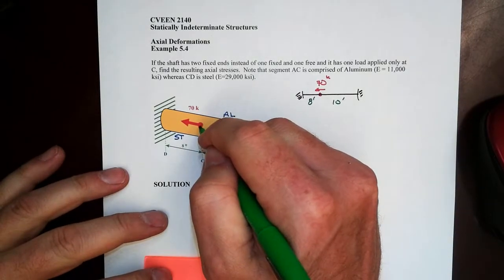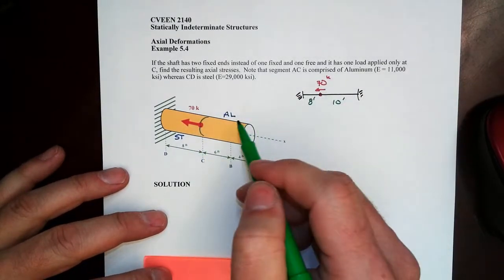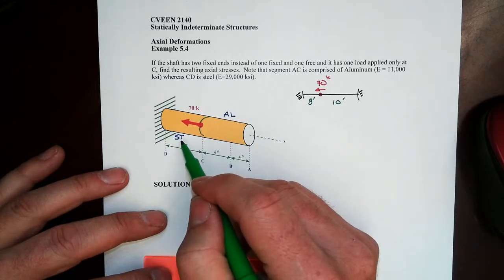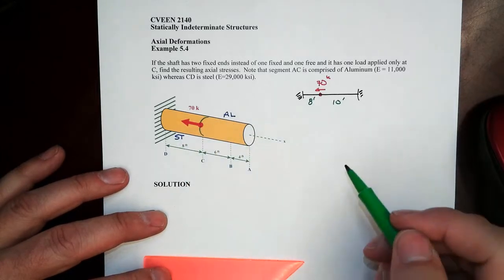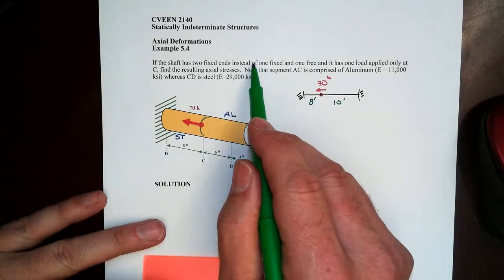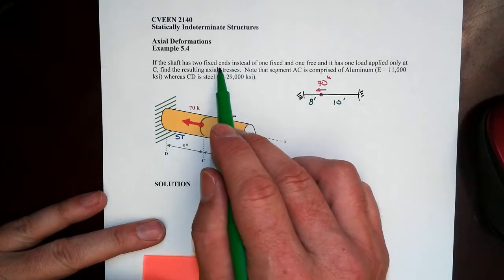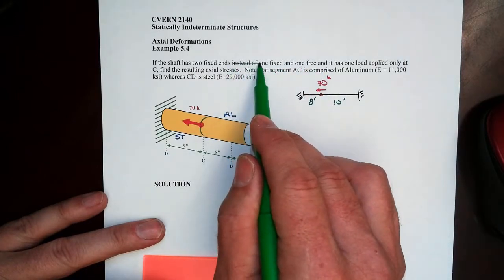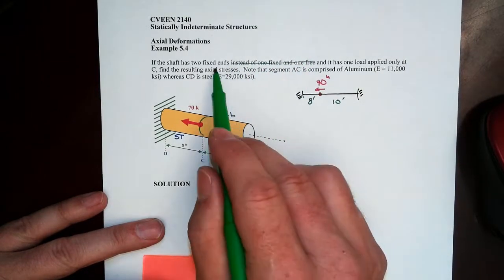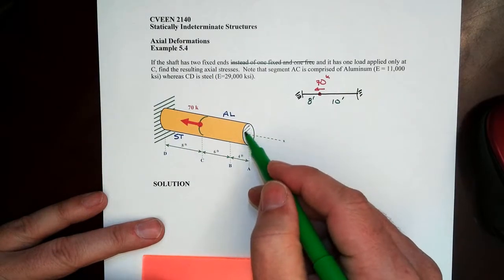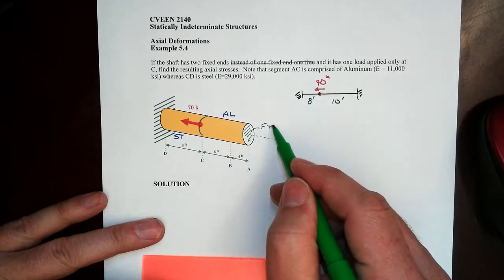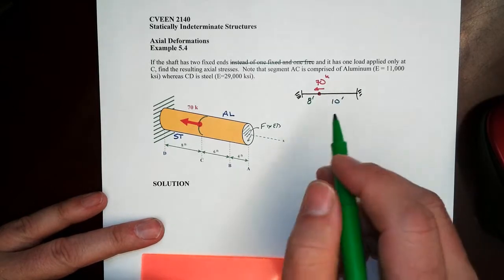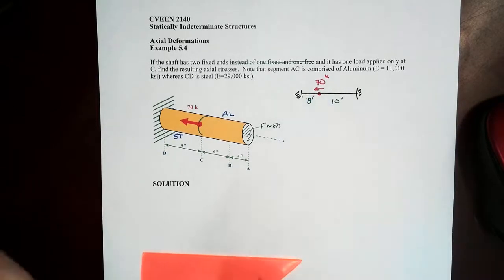So let's get that in there. Aluminum over here at the right, steel here in the left. It may not look like it, but here's where we've got to be really close. The shaft has two fixed ends, not one fixed and one free. So it has two fixed ends, so fixed here. And if we look at that from a profile viewpoint, this is what we've got.